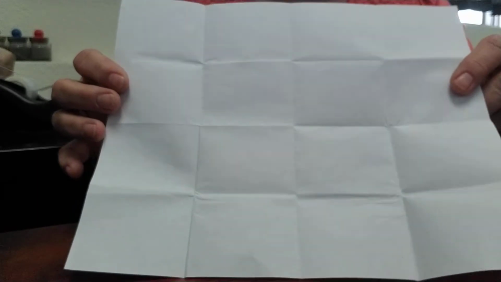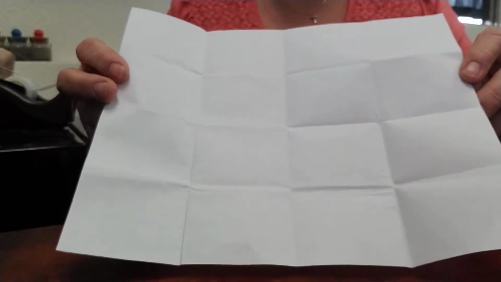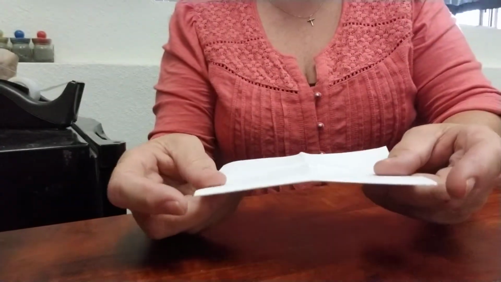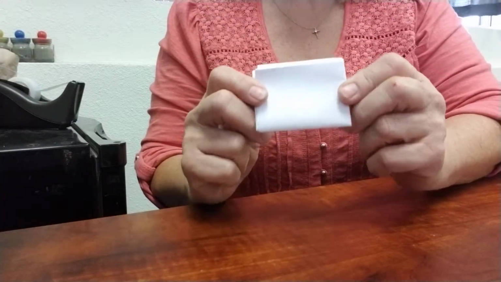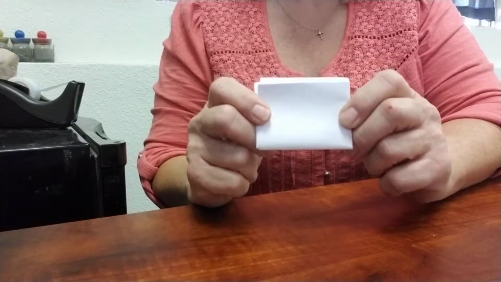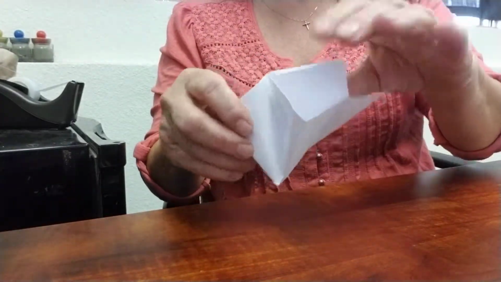Okay, you're first going to take the piece of paper. You're going to fold it to make 16 squares like this. The way that I did this is I folded it in half, then folded it in half again, and again, and the last time. So that was a total of 4 times folded it in half. Okay, then you open it up.